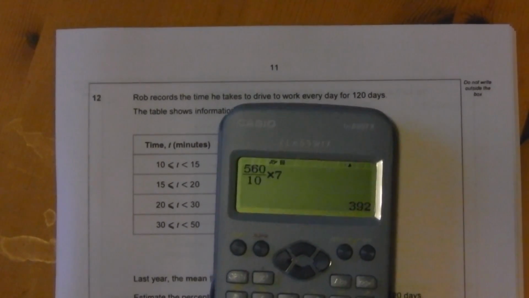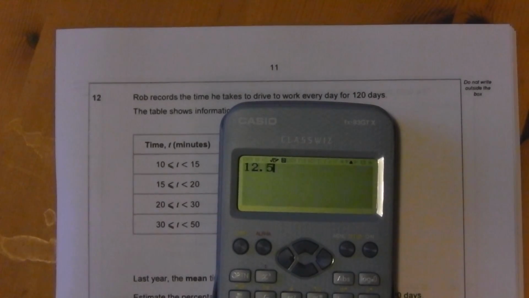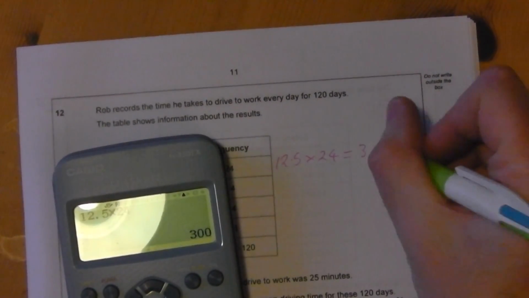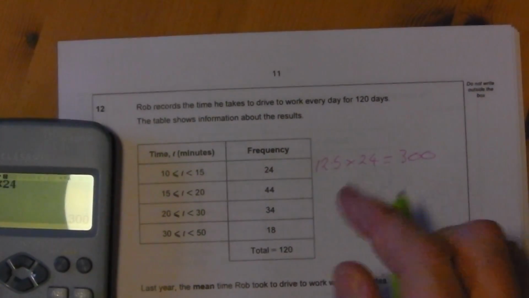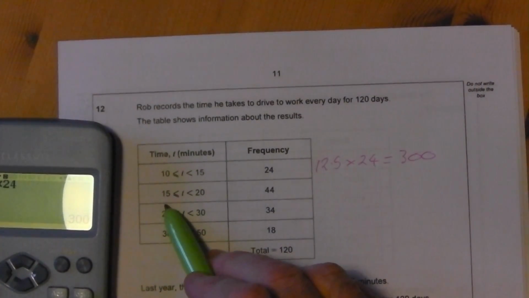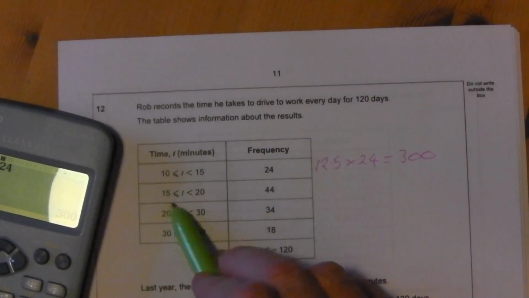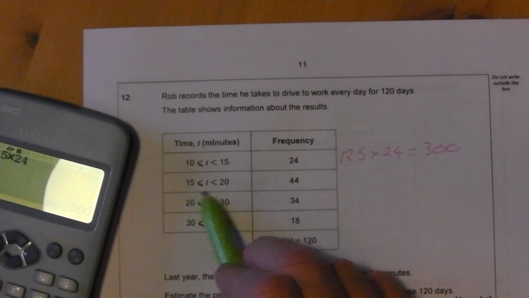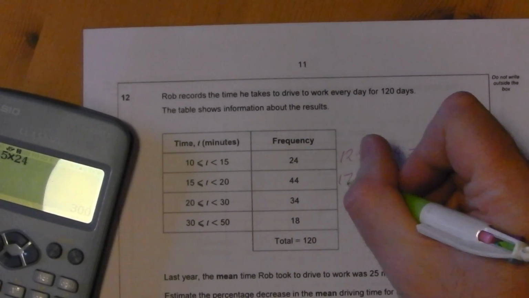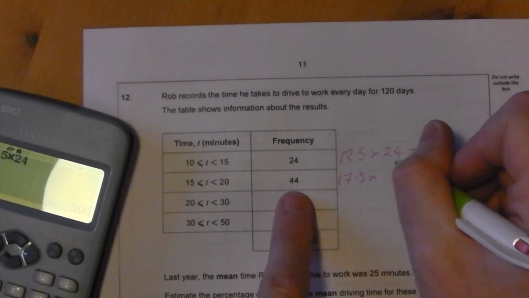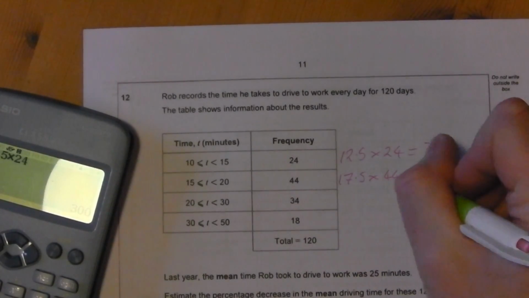And I'm not going to test myself too much there. 12.5 times 24 gives me 300. I'm going to do that for each one now. The midpoint between those two, in fact, I'll do all the midpoints and then I'll do the calculations. So halfway between 15 and 20 is 17.5. We'll times that by 44.